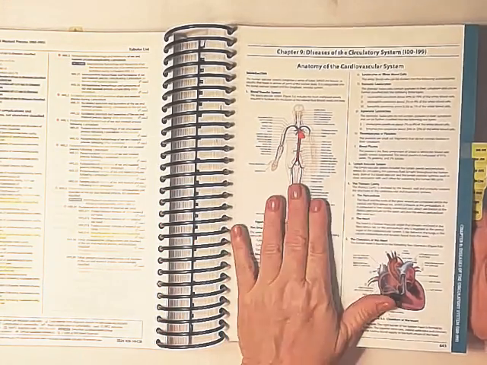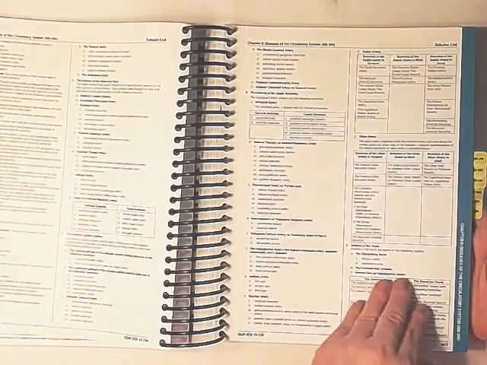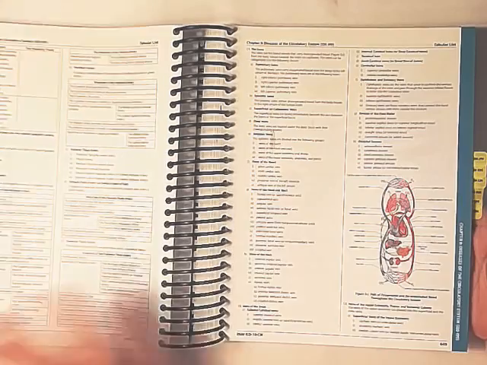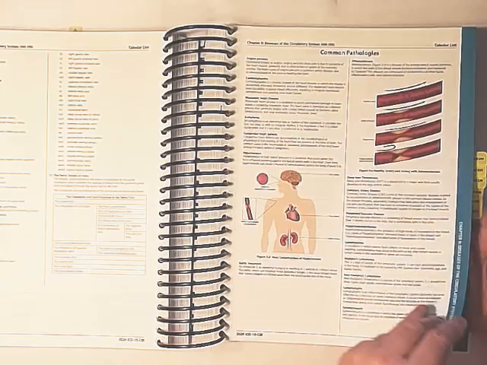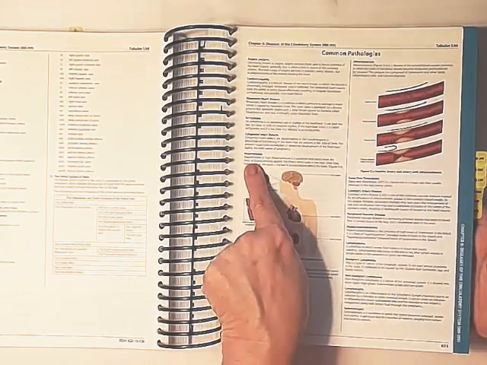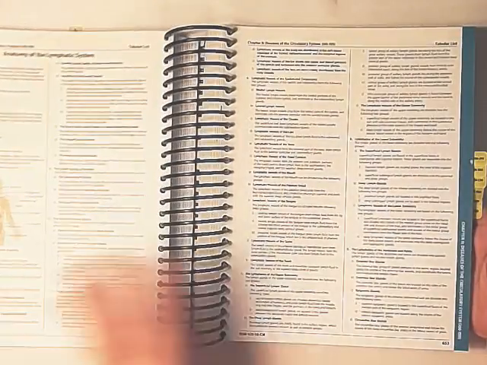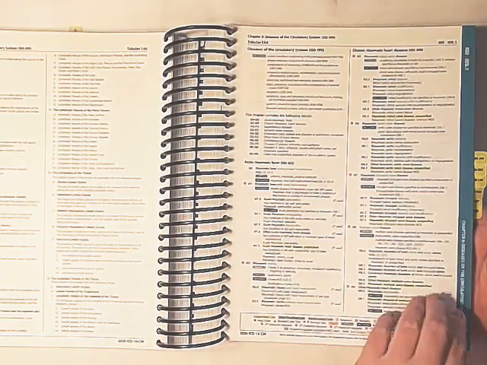Chapter 9, circulatory issues. Really good information here to learn some of the arteries, veins, issues with them, common pathologies of the circulatory system. Hypertension is one of them. It causes increased pressure. Really good information in here to help study.